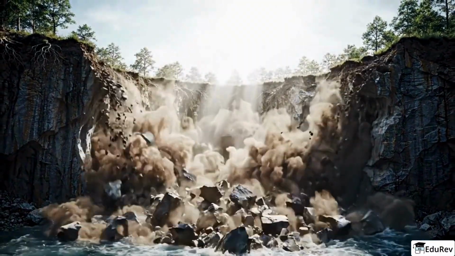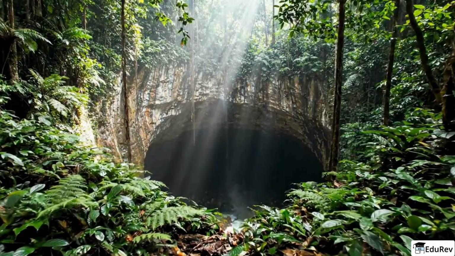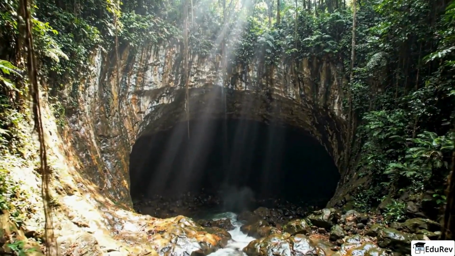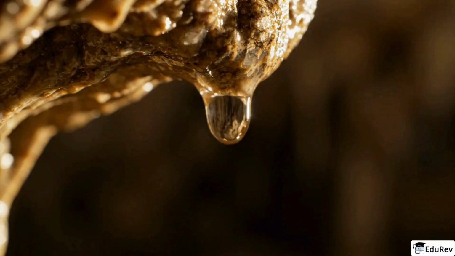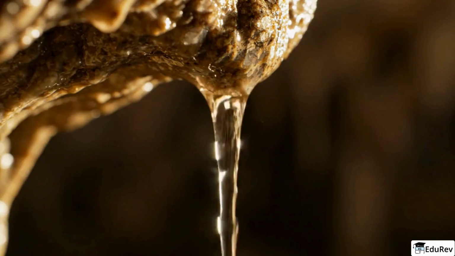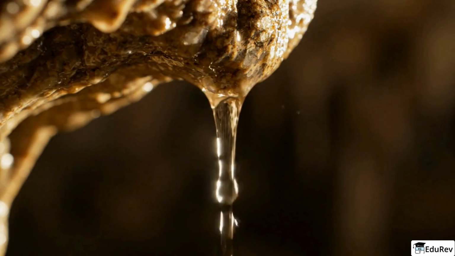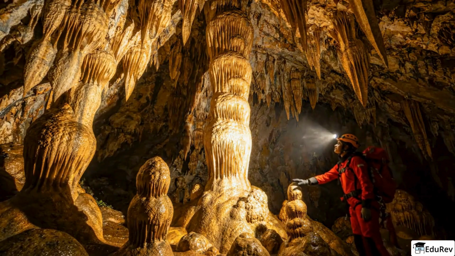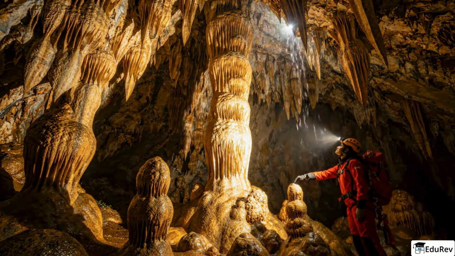As mineral-rich water slowly drips from the ceiling of these caves over thousands of years, it leaves behind rock formations. The ones hanging from the ceiling like stone icicles are stalactites. The ones growing up from the floor are stalagmites. When they finally meet in the middle, they form a massive stone pillar.